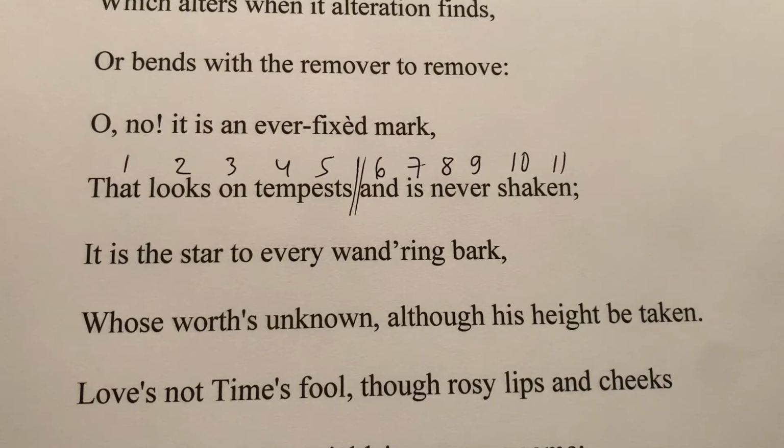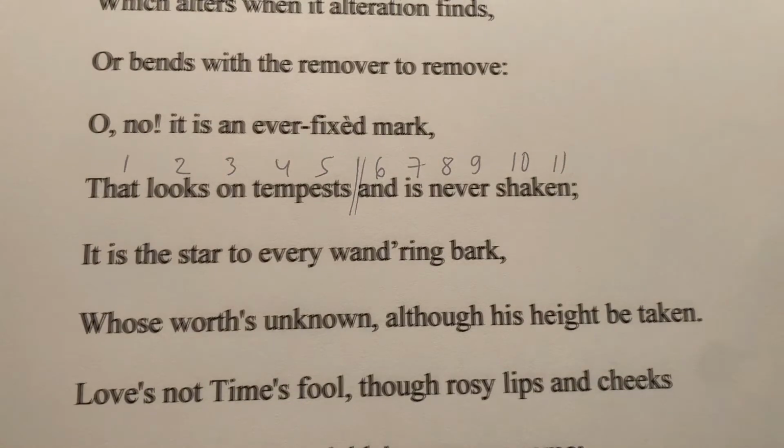Well, the answer to this is very simple. This is a feminine ending. That means that the line should end on a strong, but in fact ends on a weak, and that weak is not counted. It is extrametrical. Let me show you.